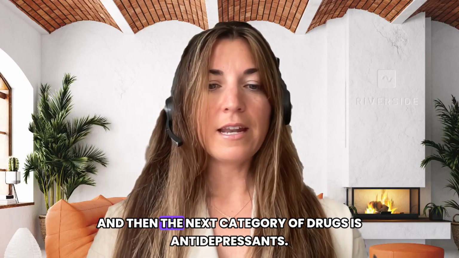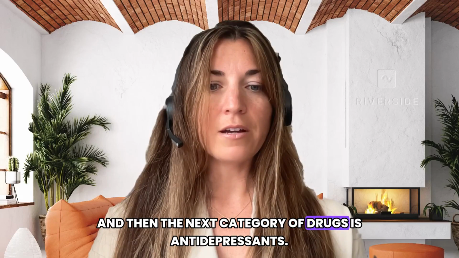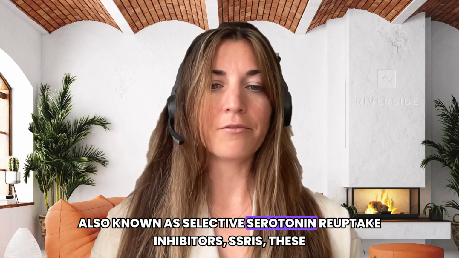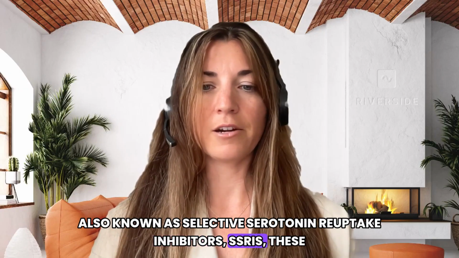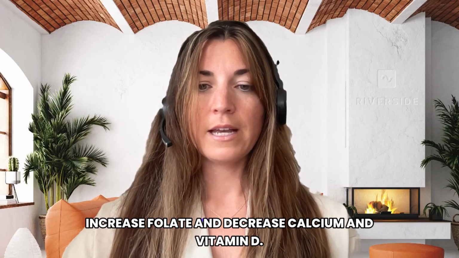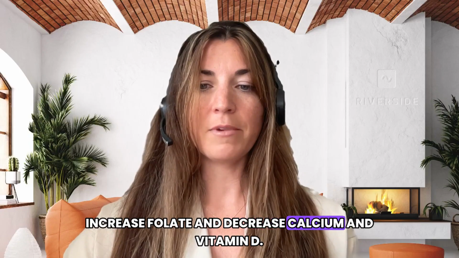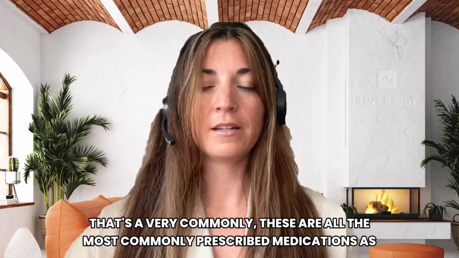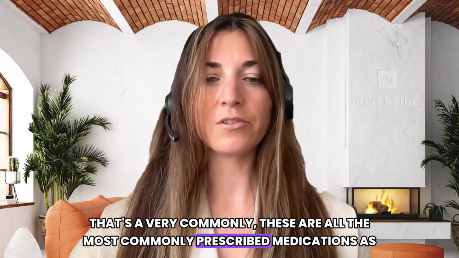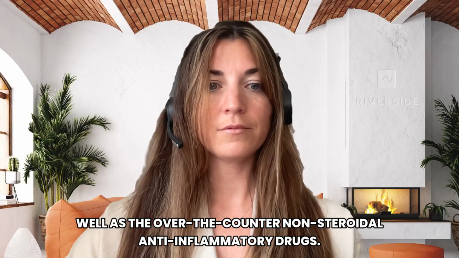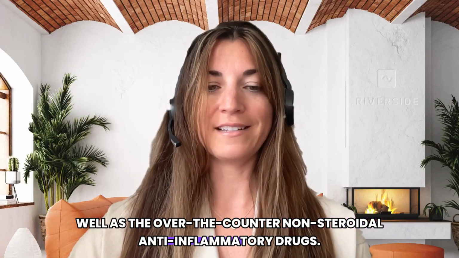And then the next category of drugs is antidepressants, also known as selective serotonin reuptake inhibitors, SSRIs. These increase folate and decrease calcium and vitamin D. Not good. So that needs to be addressed. These are all the most commonly prescribed medications, as well as the over-the-counter non-steroidal anti-inflammatory drugs.